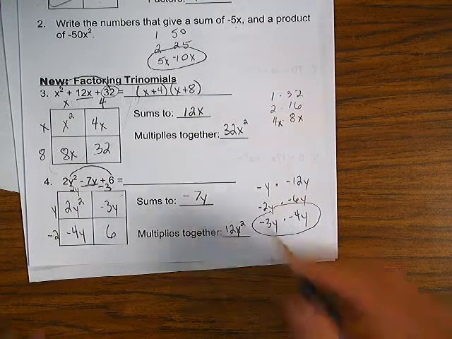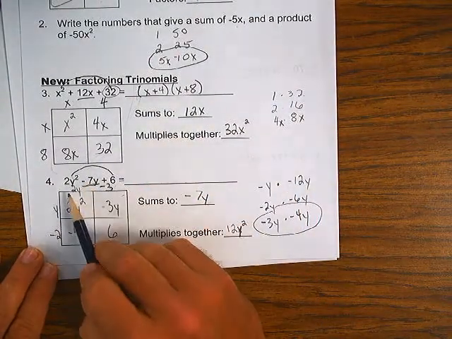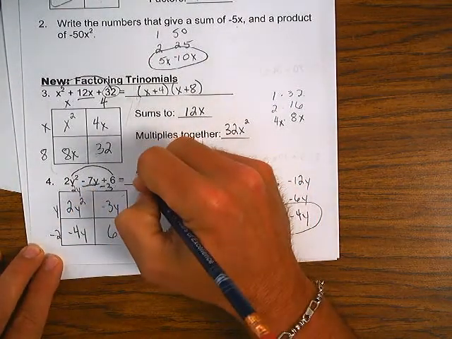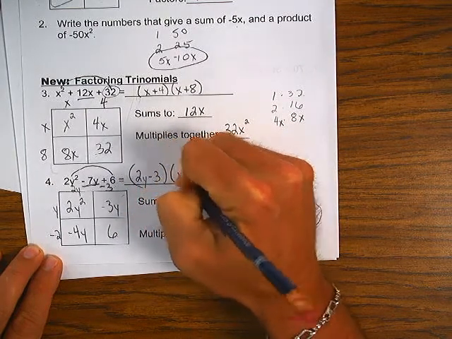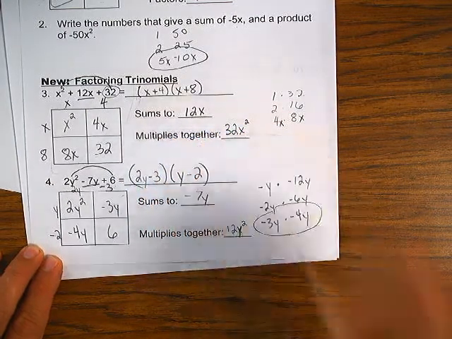What are my factors? 2y minus 3 times y minus 2. Very good.